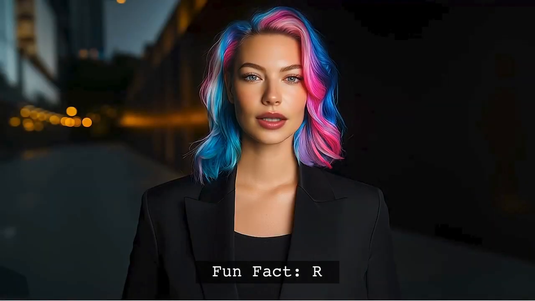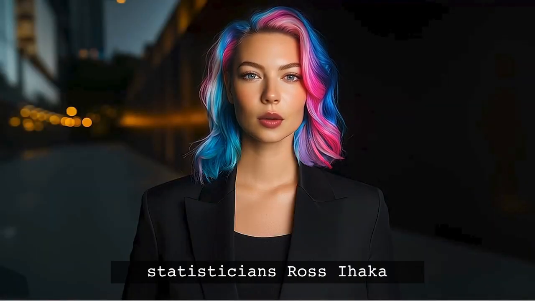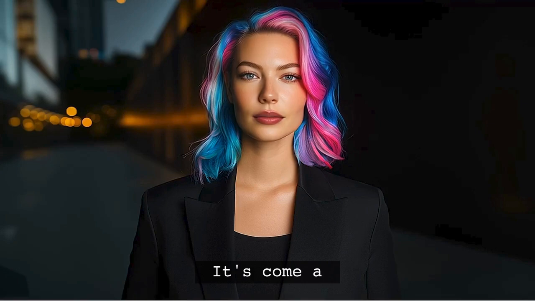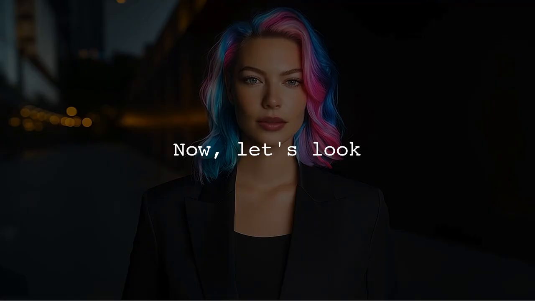Fun fact, the R programming language was created by statisticians Ross Ihaka and Robert Gentleman in the mid-90s. It's amazing how far it has come since then.